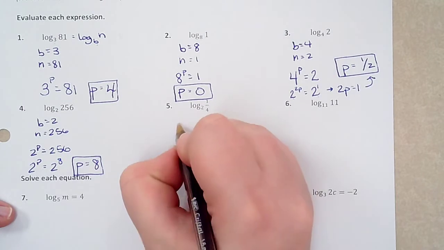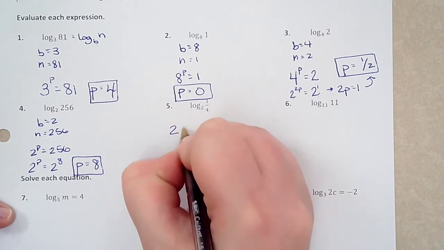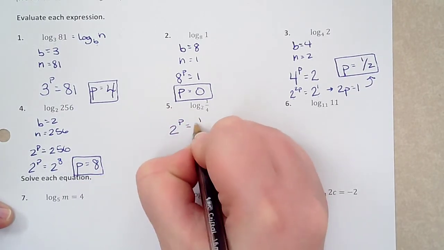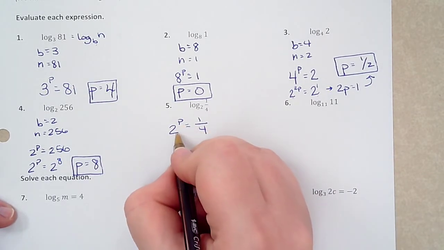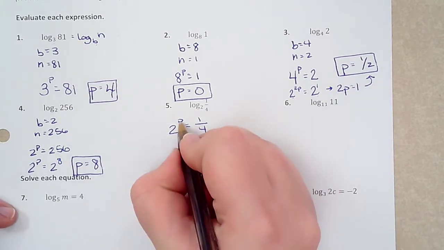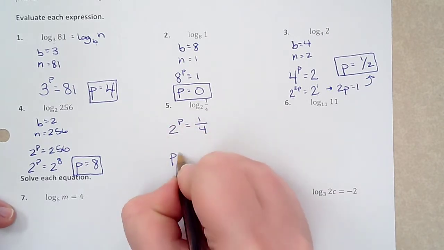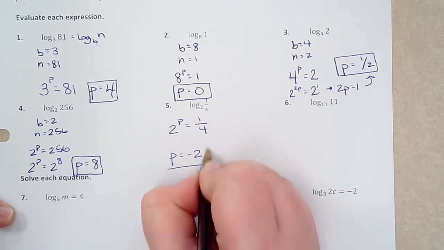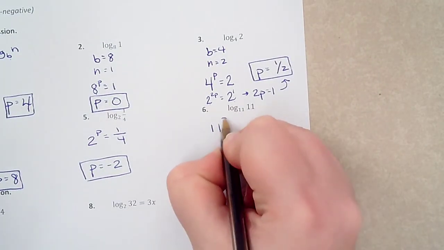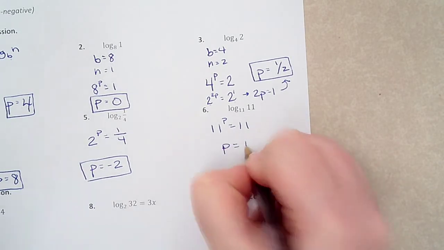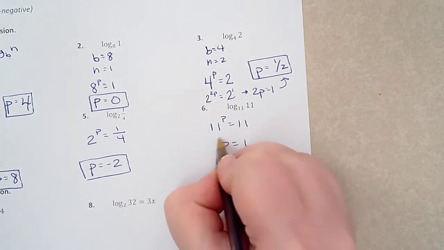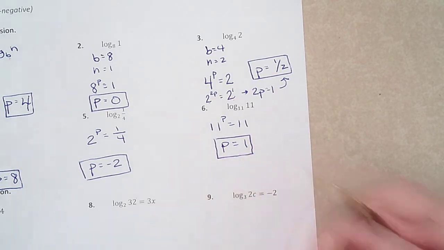All right, with a little less explanation, a little bit less work shown. 2 to the p equals 1/4. 2 to the what? It'd have to be negative 2 to flip this down. So p equals -2. And for the last one, p has to equal 1.